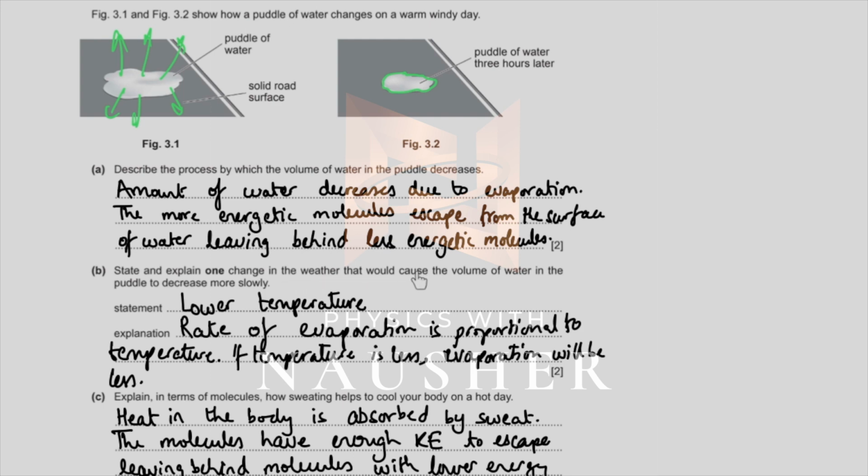One change in the weather that would cause the volume of water in the puddle to decrease more slowly. So you want to decrease the rate of evaporation. So you can lower the temperature, and instead of windy, make it less windy, because warm temperatures tend to increase the rate of evaporation. If it's cold, then it would decrease the rate of evaporation. So rate of evaporation is proportional to temperature.